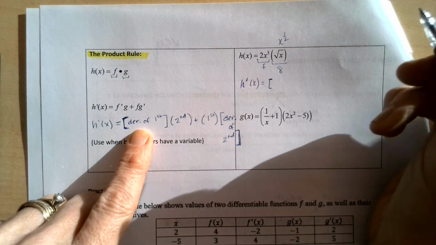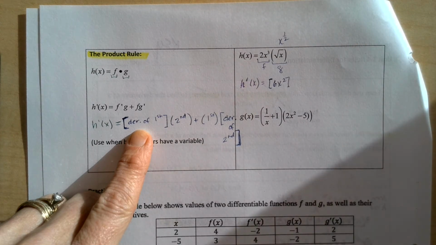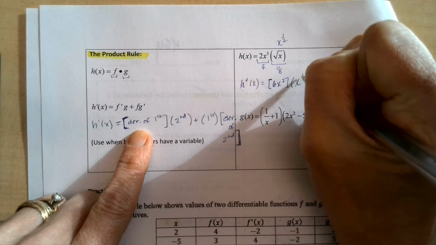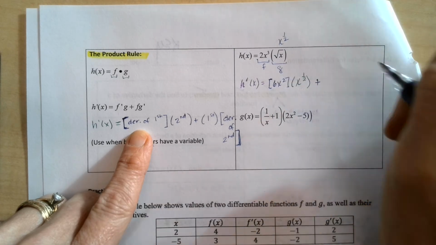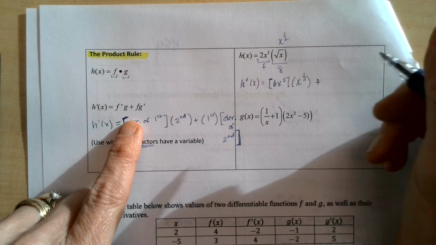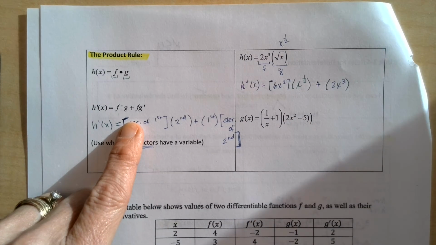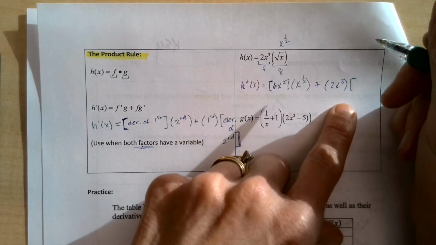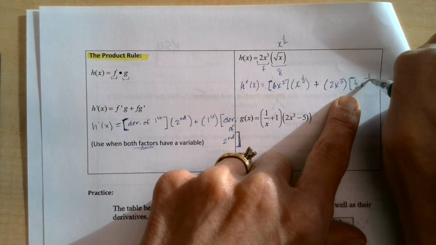The derivative of my first term is going to be 6x squared. And then I'm going to take my second term, which is just x to the 1/2 power, and I'm going to add that to my first term, my first function, which is 2x cubed, and that's going to be multiplied by the derivative of my second function, which is 1/2 x to the negative 1/2.